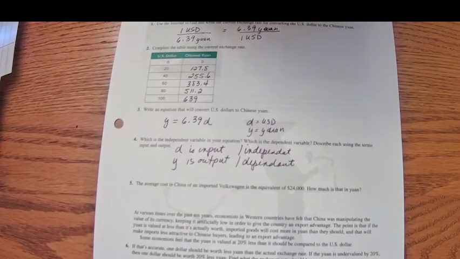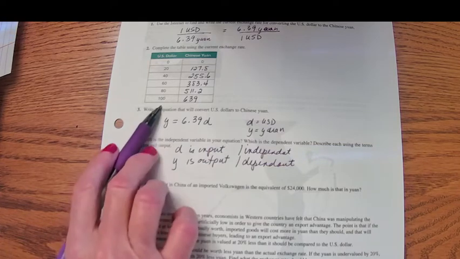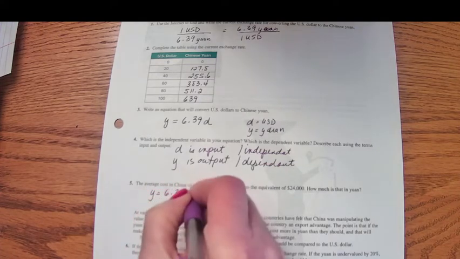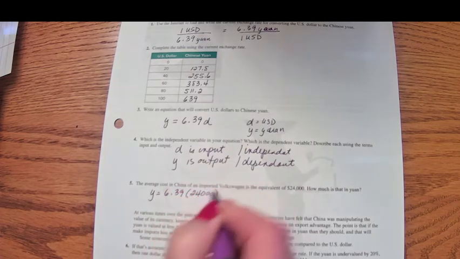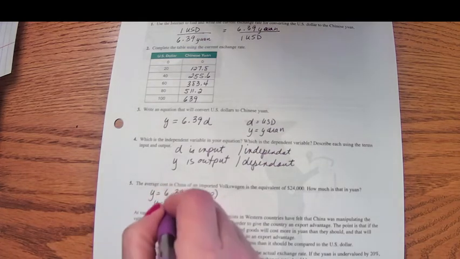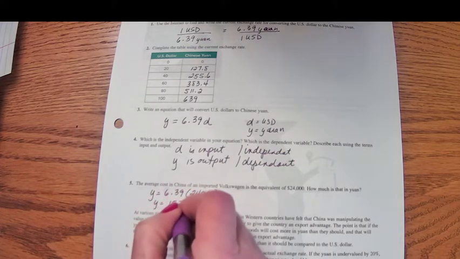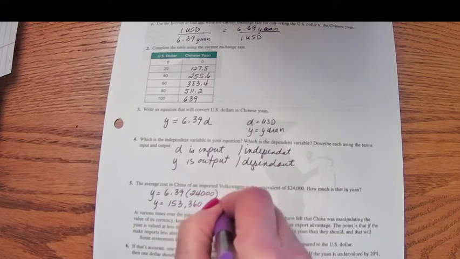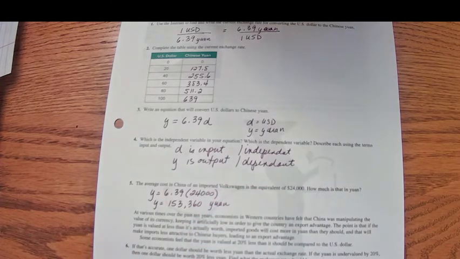How about number 5? The average cost in China of an imported Volkswagen is equivalent to 24,000 US dollars. How much is that in Chinese yuan? Rather than 10 or 100, these small numbers, that's going to be 6.39. In this case, our input is 24,000 US dollars, and that's going to be 153,360 yuan.